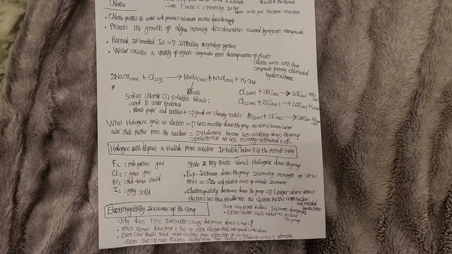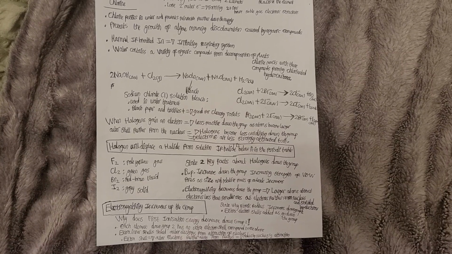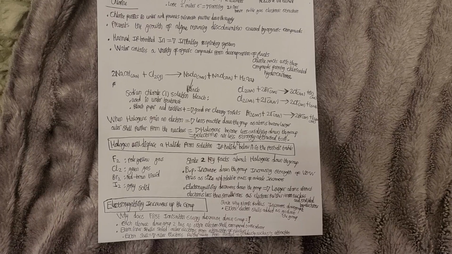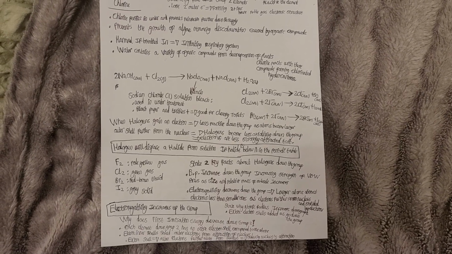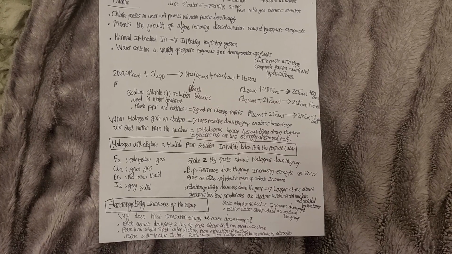When halogens gain an electron, they become less reactive down the group as atoms become larger. The outer shell is further from the nucleus, so halogens become less oxidizing down the group as electrons are less strongly attracted to the nucleus. A halogen will displace a halide from solution if the halide is below it in the periodic table.